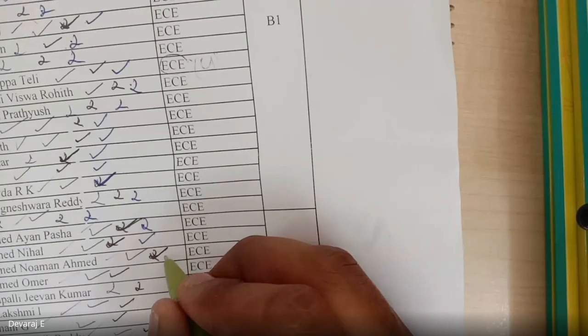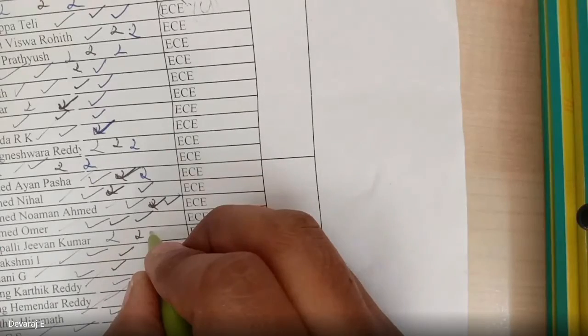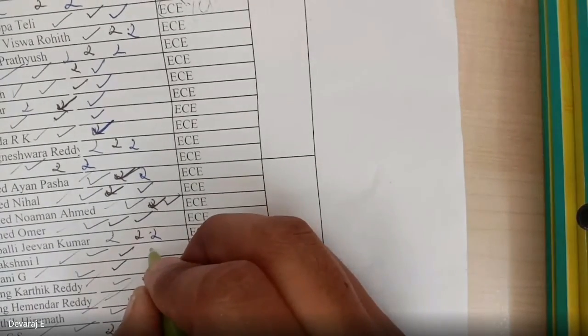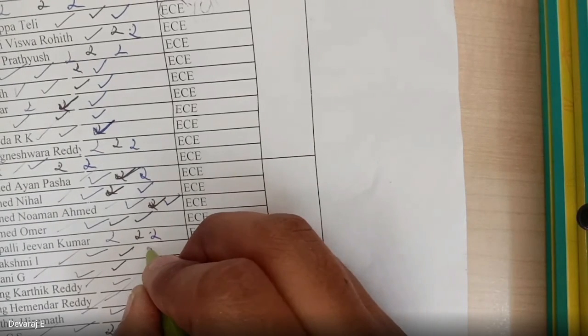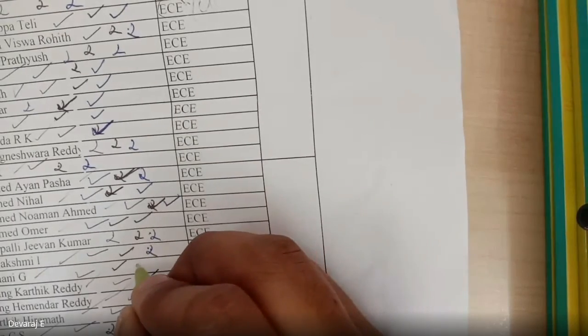Mohammad Namun Ahmed, Mohammad Omar, present, sir. Jeevan Kumar, Nagalakshmi, Nagamani, present, sir.